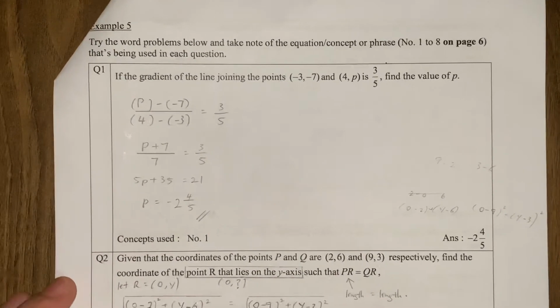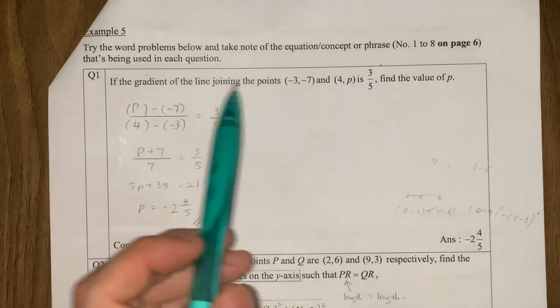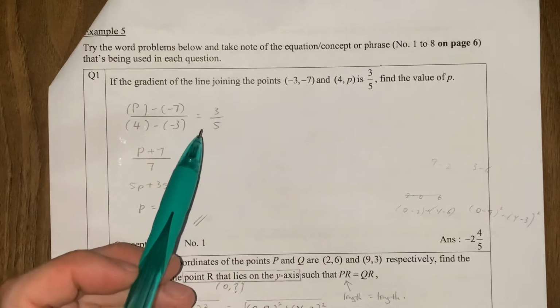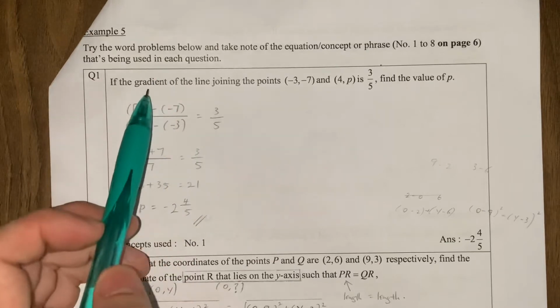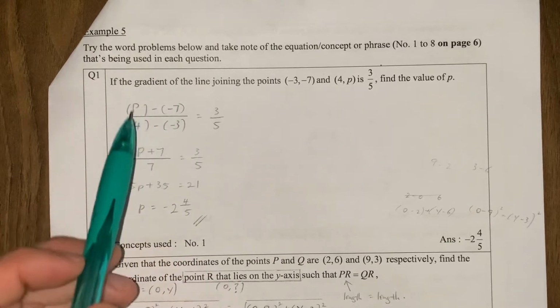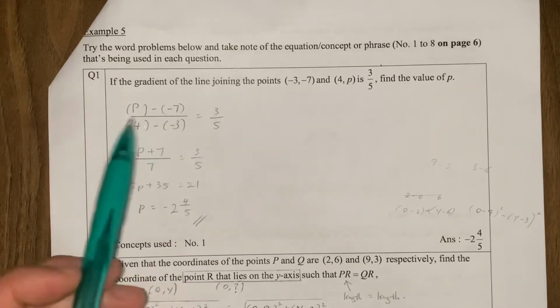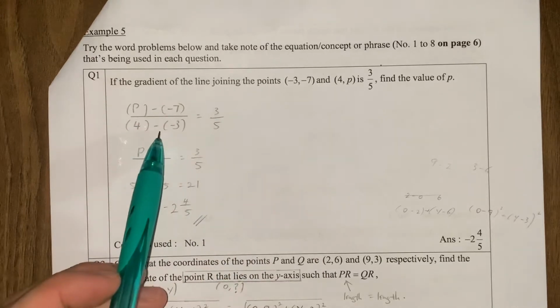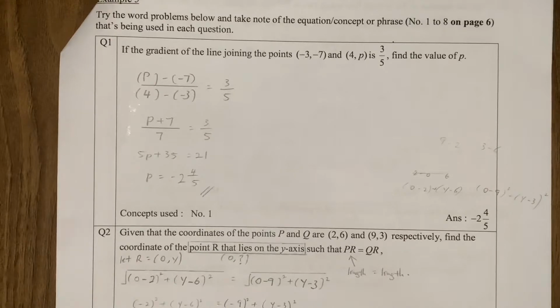Okay, so we're going to start doing the questions, all the word problems. You can see that in this case, I have gradient is 3 over 5. That's all I see. That's why I say immediately that something is equal to 3 over 5. So I put the gradient formula down. And then from there, the gradient of what? The gradient of these 2 points. That's why I'm going to use these 2 points, slot them into the gradient formula, and solve. Finish. Okay, so that's how we form the equation.